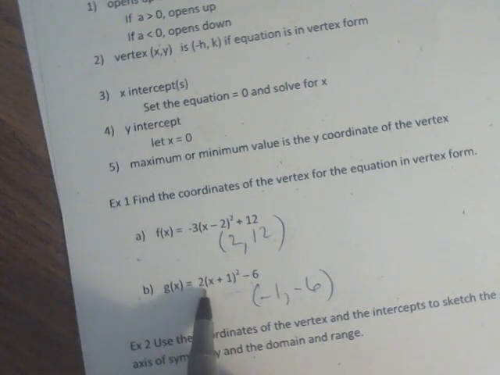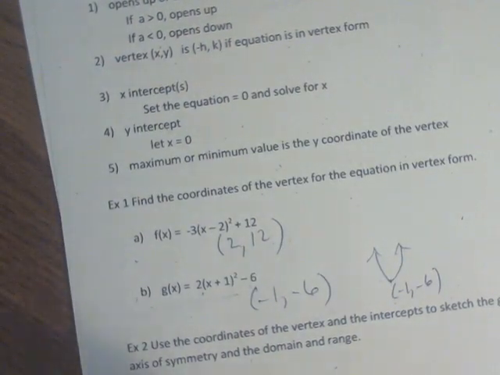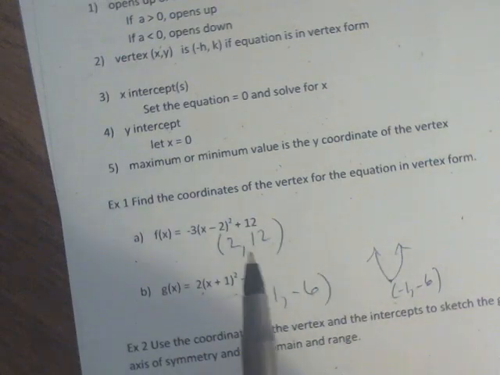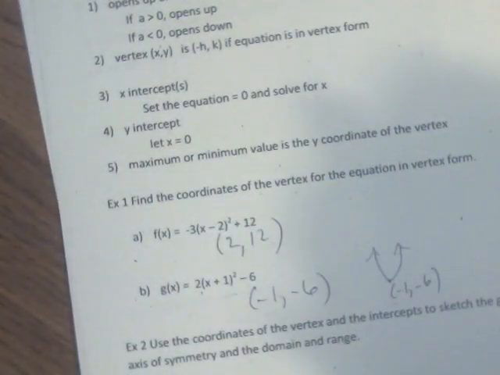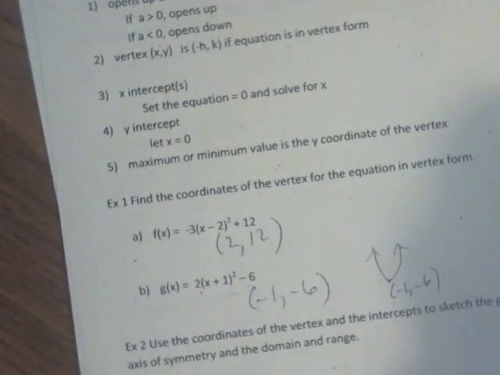A is 2, positive, so it opens up. So, you know, it's going to look something like this, okay? And this point here would be the one we could plot. And again, we could certainly find intercepts to get more points if we're asked. So that's just finding the coordinates of the vertex.